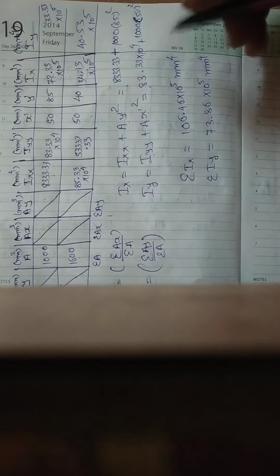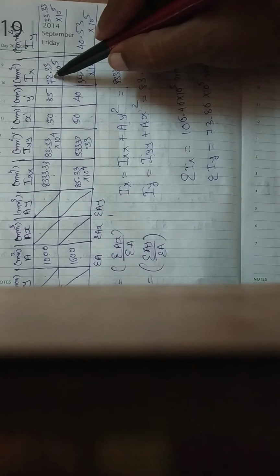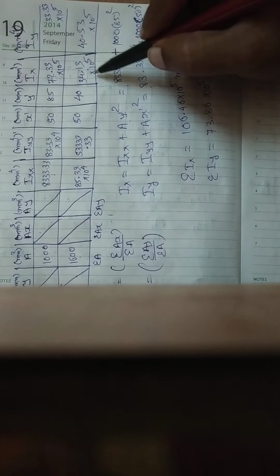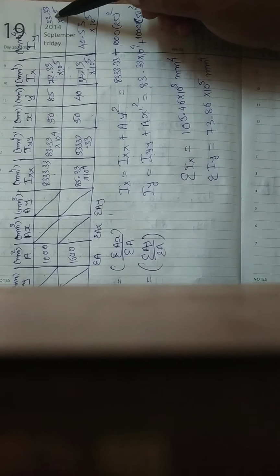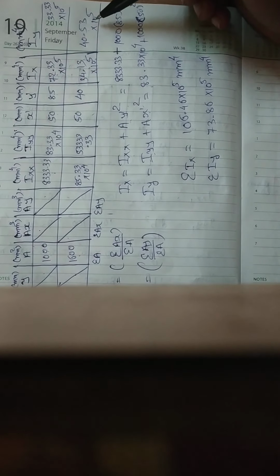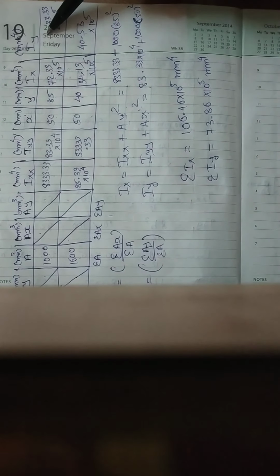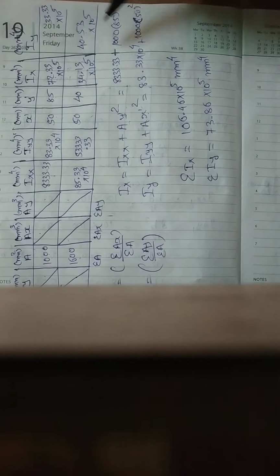So after solving this, you have Ix1 as 72.33 into 10 raised to 5, Ix2 as 34.13 into 10 raised to 5, Iy1 as 33.33 into 10 raised to 5, and Iy2 as 40.53 into 10 raised to 5. Now you have to take the summation of Ix as well as the summation of Iy. So if you take the summation of Ix, then Ix1 plus Ix2 is equal to 72.33 into 10 to 5 plus 34.13 into 10 to 5, and this total is 106.46 into 10 to 5 mm raised to 4.